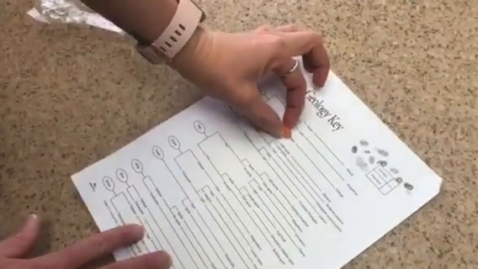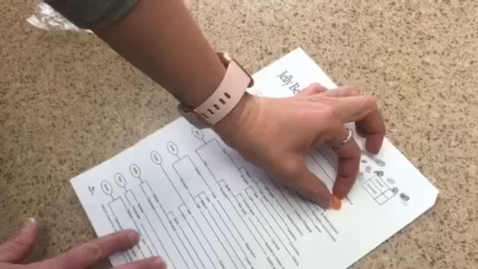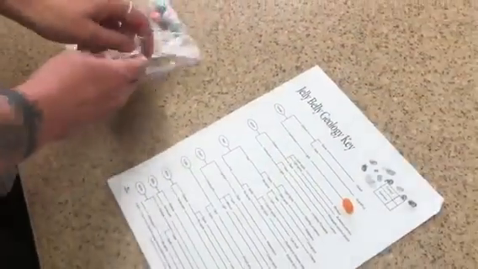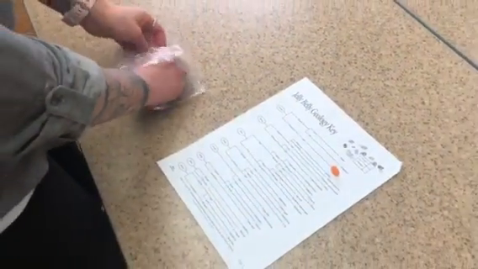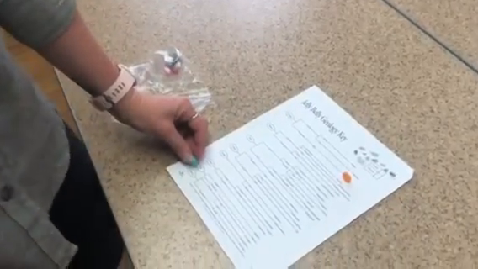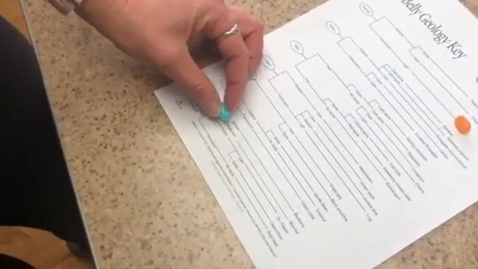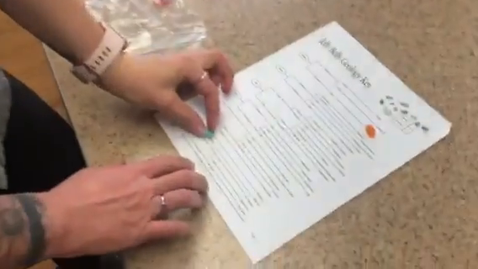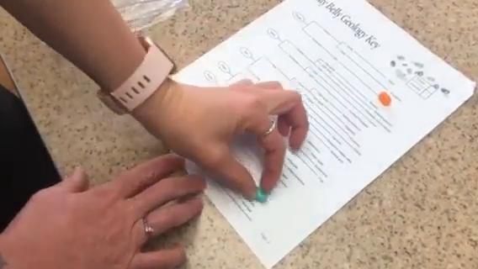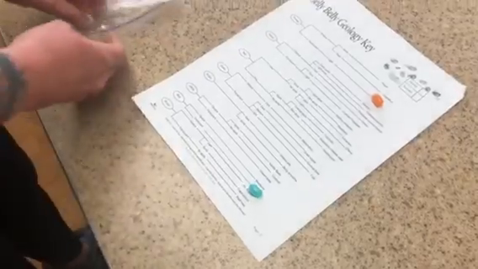It is light in color, so this one must be orange. And then I would leave it there, and I would go on to the next one. This one is blue in color, so come down here to blue. Is it opaque or is it translucent? Again, I would hold it up to the light. I would see that light can come through it, so it is translucent, and therefore it is blue ice.